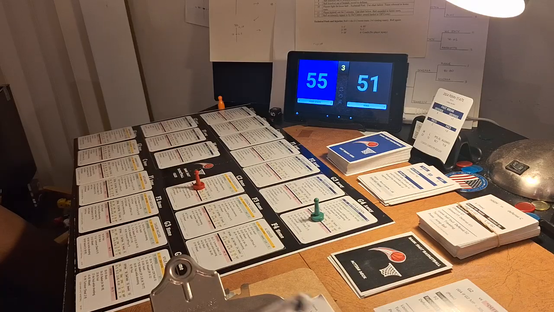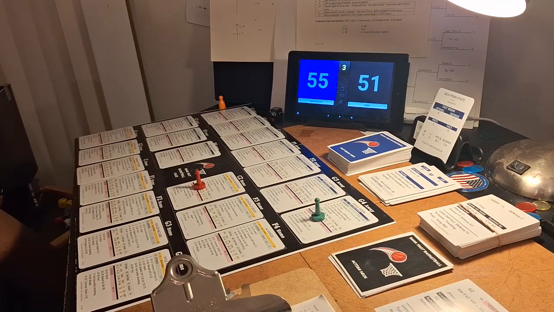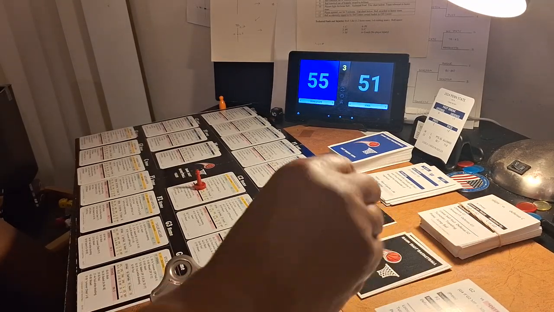So Sharon Goodman, this backup center, has blocked the shot. That's her second block of the game.